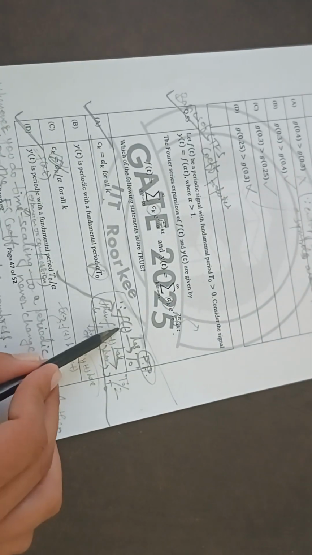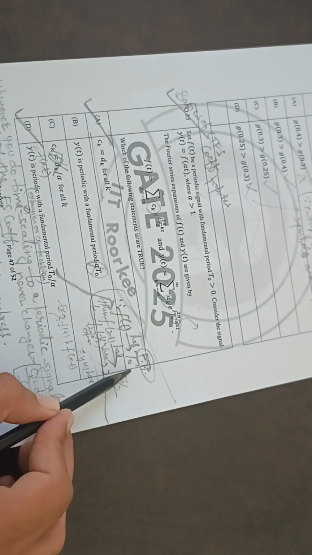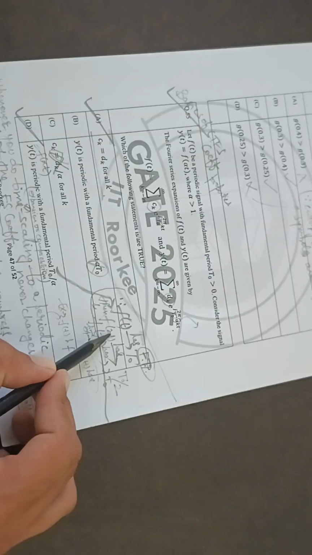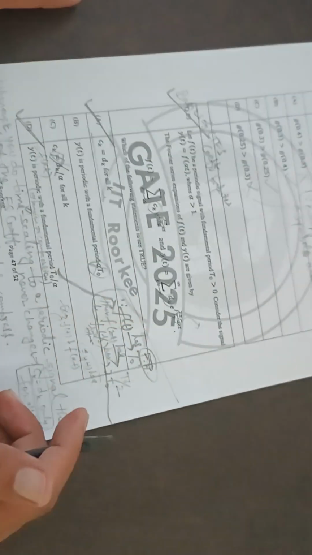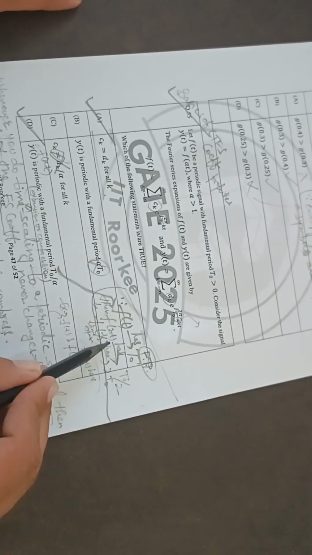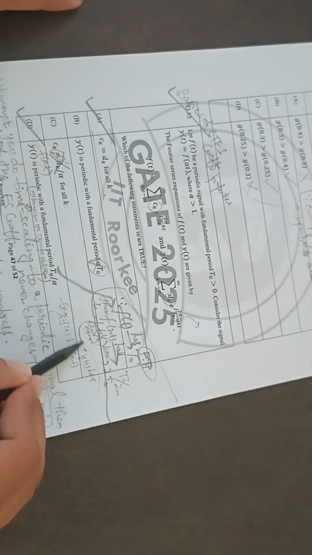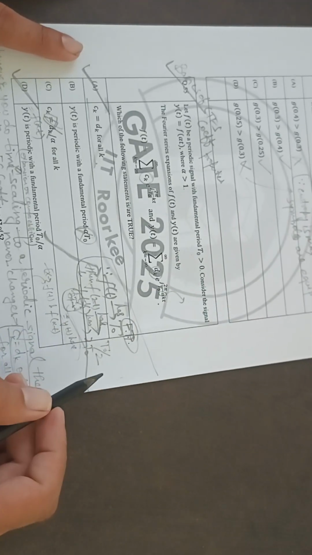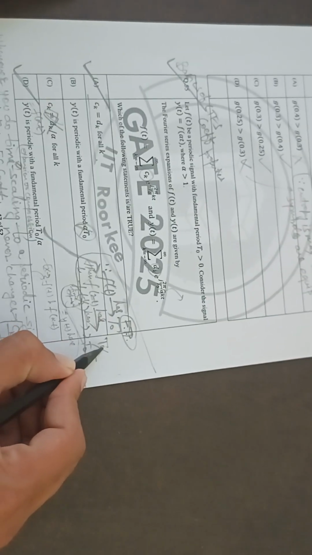On the time period, if f(t) has a fundamental time period T naught, then f of 2t will have time period T naught by 2. Why? Because when it is 2t, it will compress. Time compression means expansion in frequency, so frequency will expand and the time period will be divided by 2.